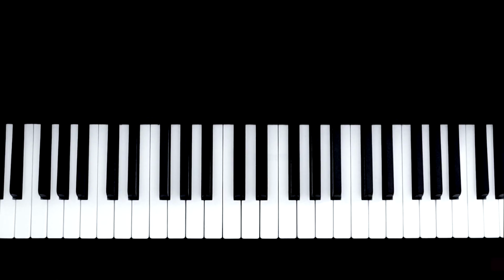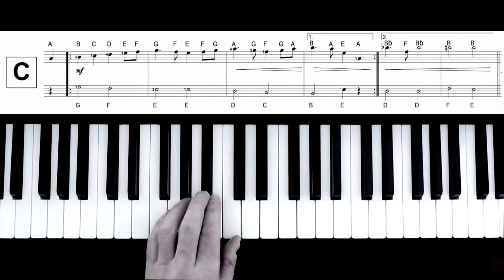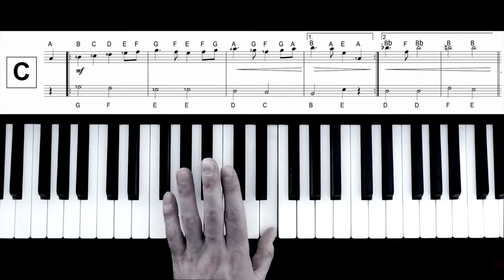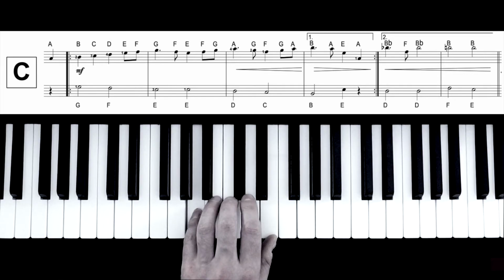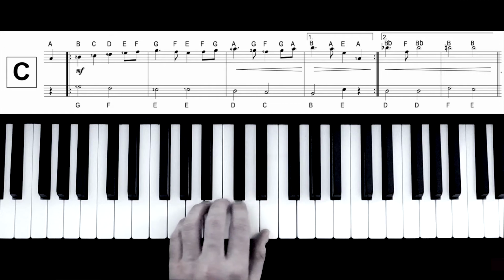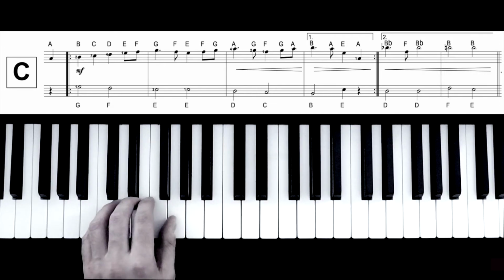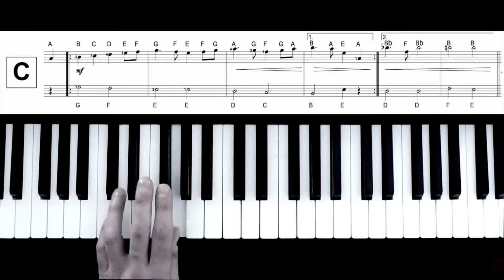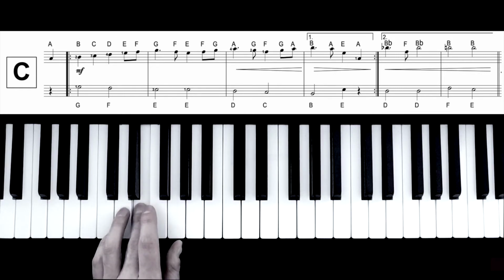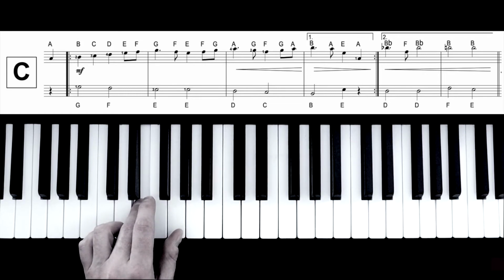Okay, before we go on to the end, we're going to just check the left-hand part for the C section. So you've just finished the B section like this, E for 2, C for 2, A for 2. Your next note is G, and you're going to play it with your thumb. So again, you've got a big move down to get to the right position. Okay, so you're going to just take a quick move down there, and you're going to go G for 4, E for 4, D for 4, then E for 4.